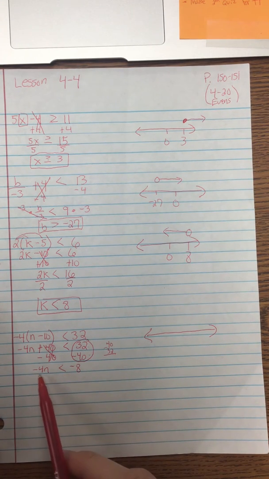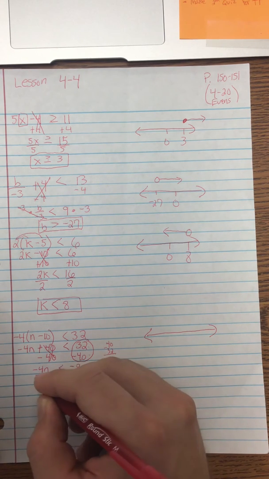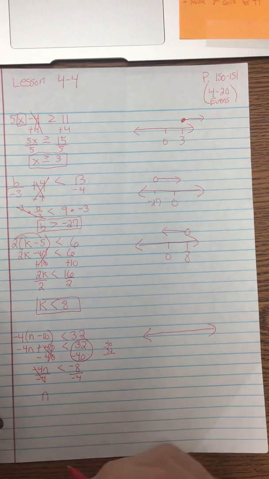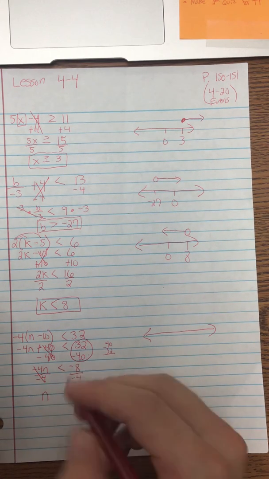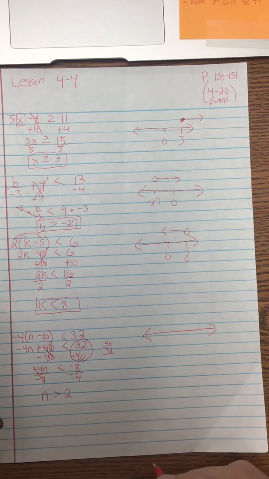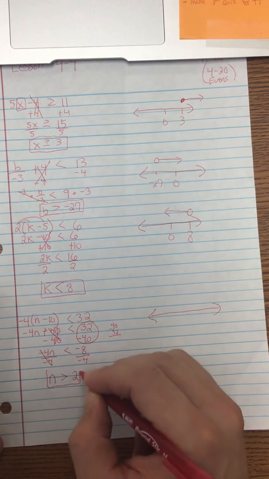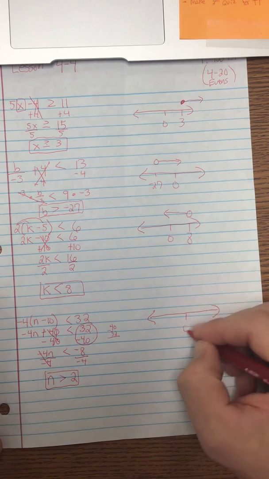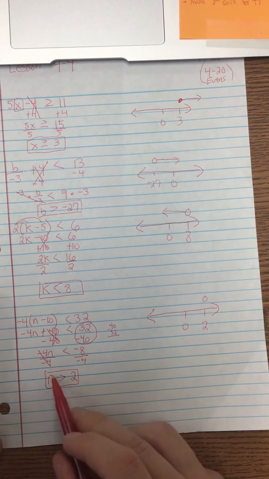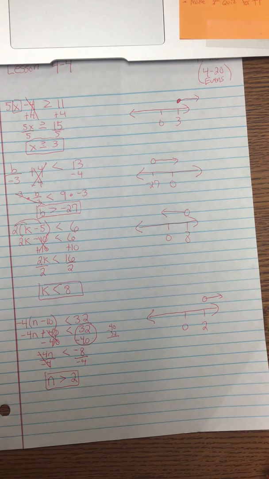Now, I need to get rid of this negative 4, and this negative 4 is being multiplied by n, so we need to divide by negative 4. Now, since I divided by a negative, we must flip our inequality, and negative 8 divided by negative 4 is positive 2. Same signs when I divide, positive answer. So n is greater than 2. So when I graph that, my greater than inequality tells me to have an open circle, and numbers that are greater than 2 are on the right side of 2.